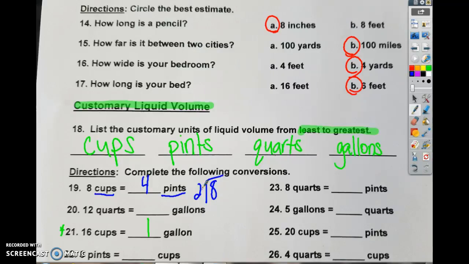12 quarts equals blank gallons. I'm going from smaller to bigger, which again means I need to divide, right? Or sorry, now I'm getting confused. Okay, so I am dividing.